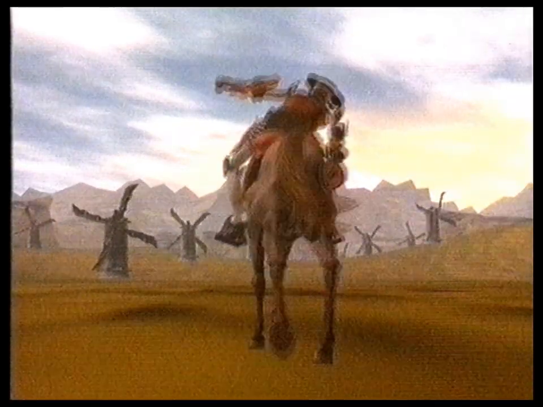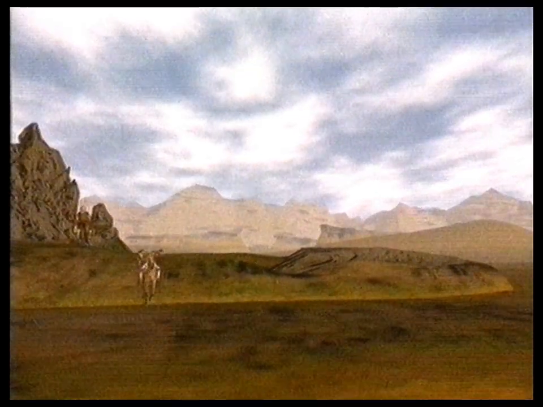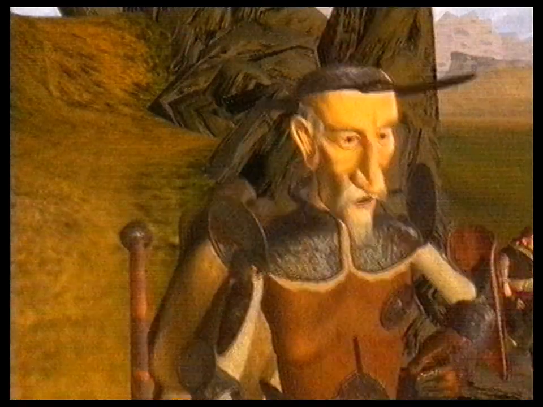We didn't want a mechanical horse. Since Don Quixote is a worldwide cultural reference, we wanted to be as realistic as possible, as close to reality as we could. By using 3D, we were able to obtain movements which flow without being jerky.